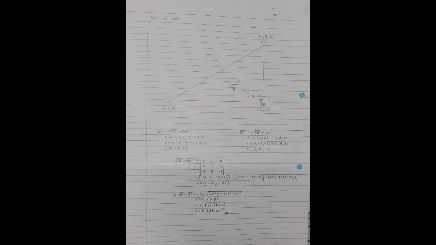And that equals 1 over 2 square root of 2187, and then I got 1 over 2 times 46.7654. So just multiplying it, I got 23.383 unit squared, and that is the answer. That is the area of the triangle. That is what we're looking for.